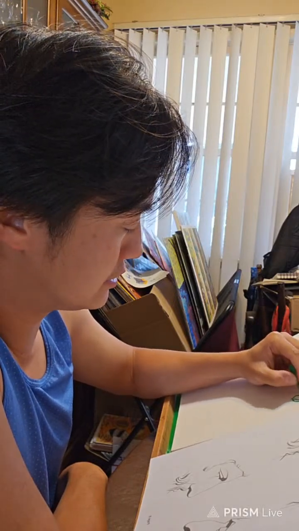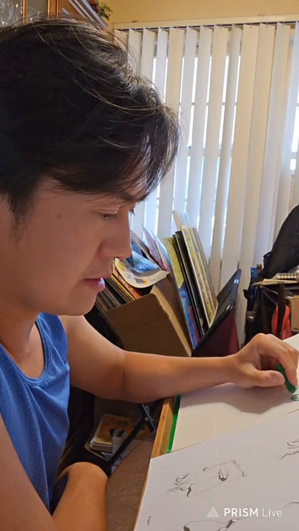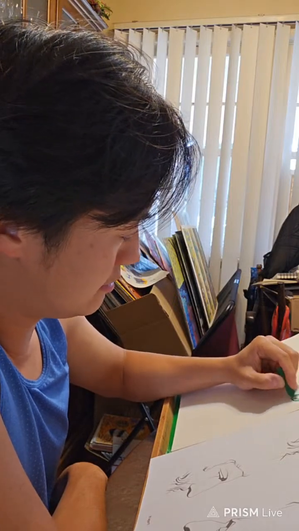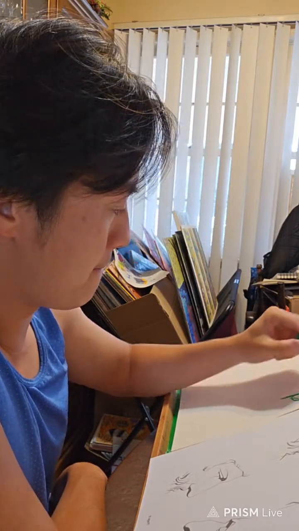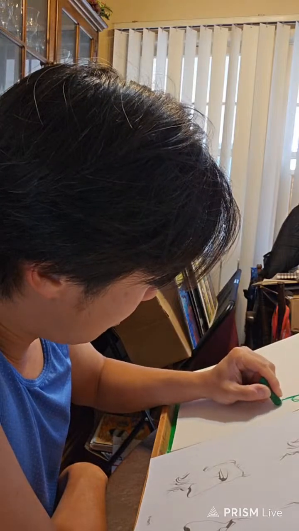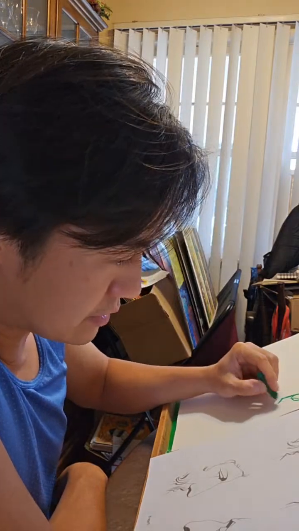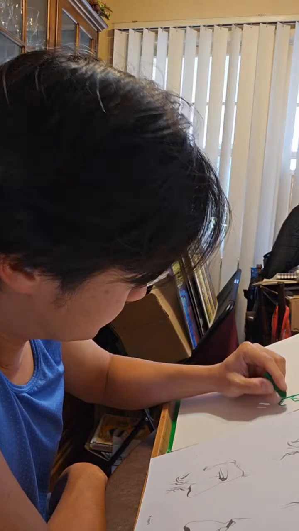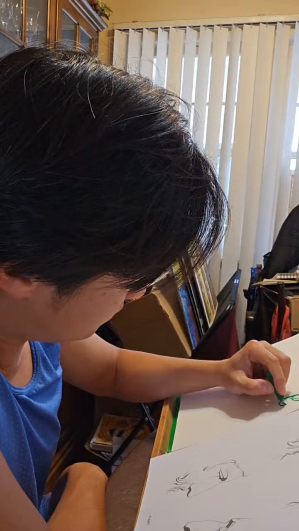So this nose needs to be a bit bigger. So let's do this. We're gonna block it out here a little better, update it, fix some of these pieces of the nose.